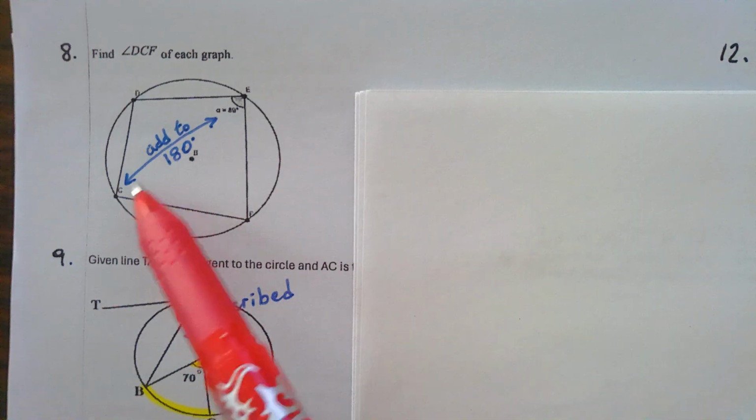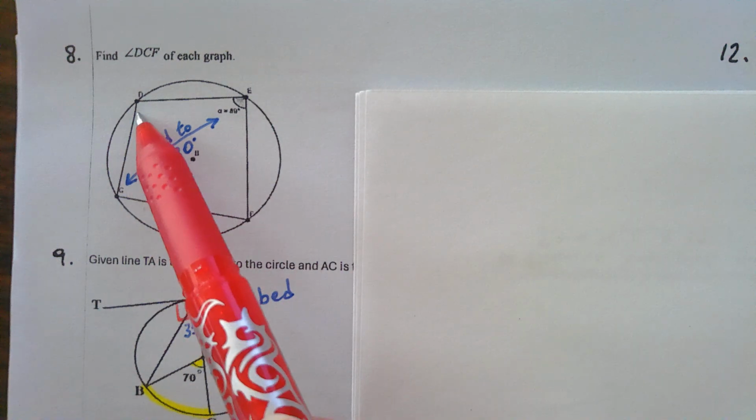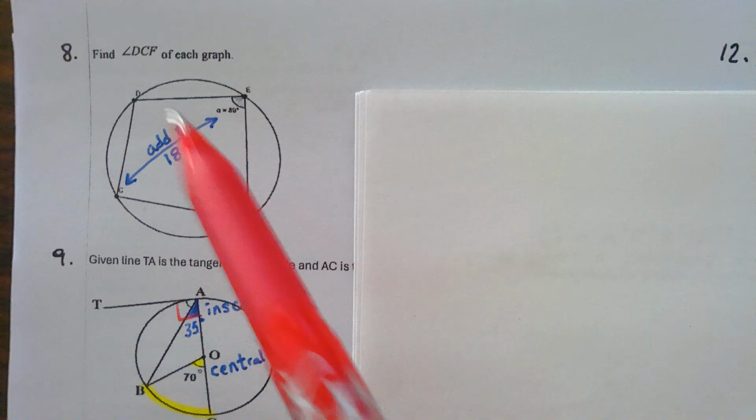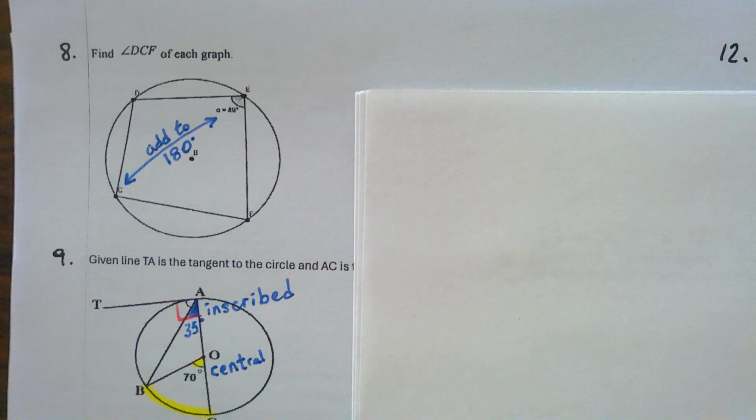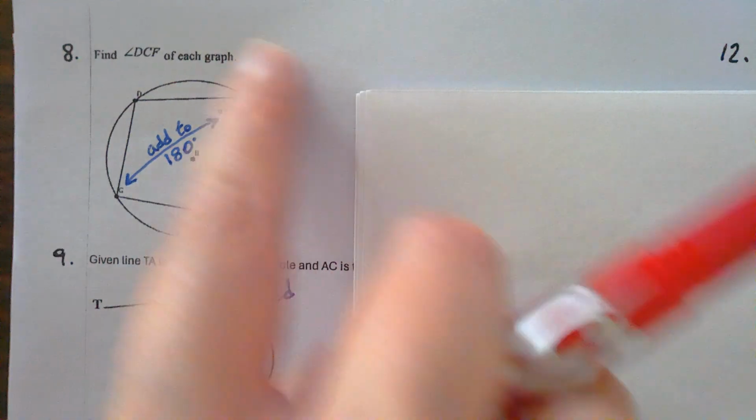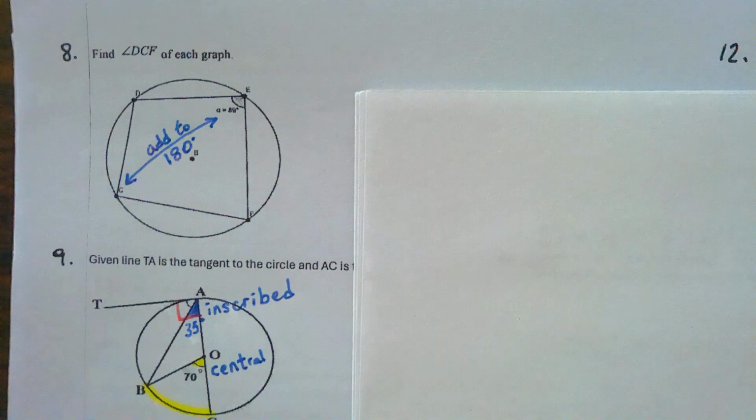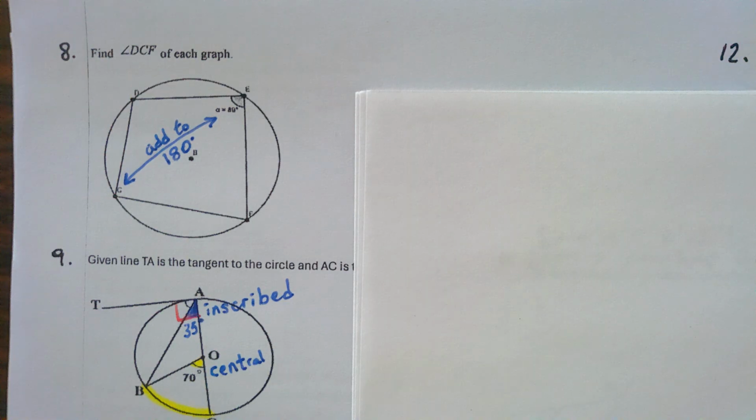So the opposite angles add up to 180. These two angles would also add up to 180. It doesn't apply to any quadrilateral. It's only if the quadrilateral is inside the circle. Nathan, the 4 angles in a quadrilateral add up to 360. So all 4 of these add up to 360.